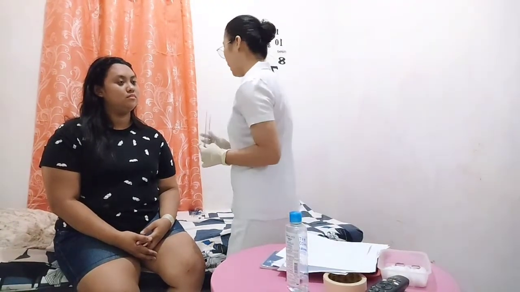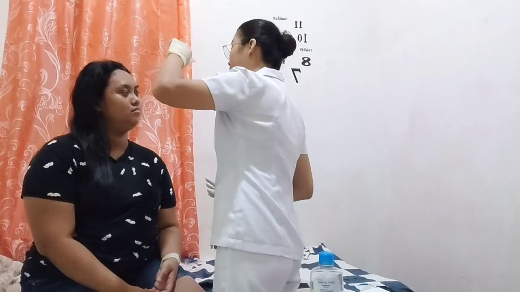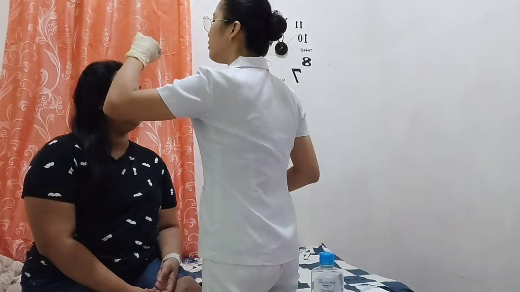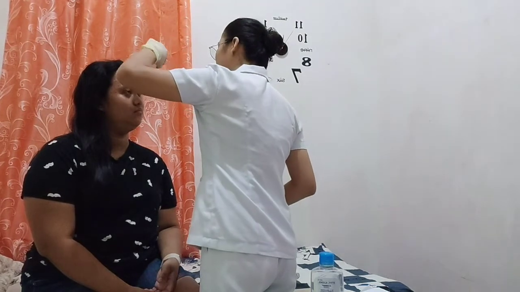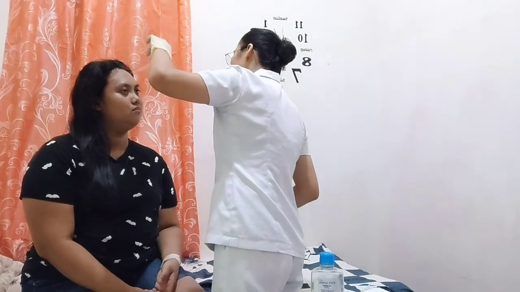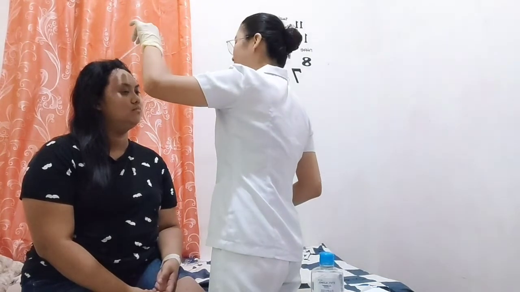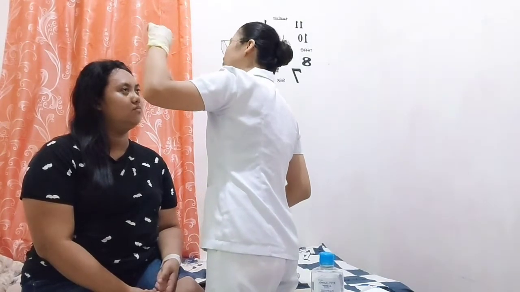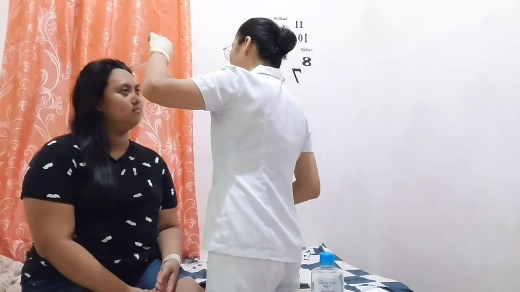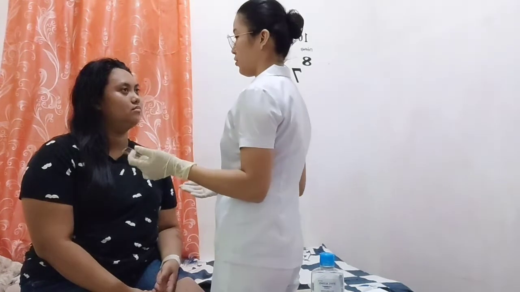Okay, I will use this ruler. Okay, and now let me see your hair. Okay, so basically I'm just looking for any scars or lesions, which you don't have, and your scalp is intact. Alright, I don't see any lice or dandruff. Okay, your hair moisture is good, as well as texture.